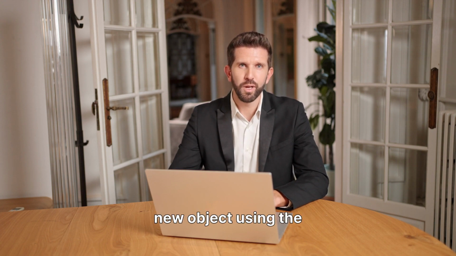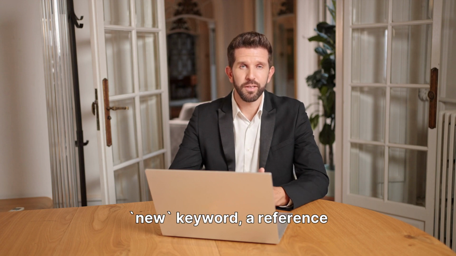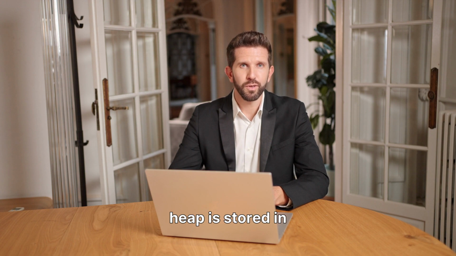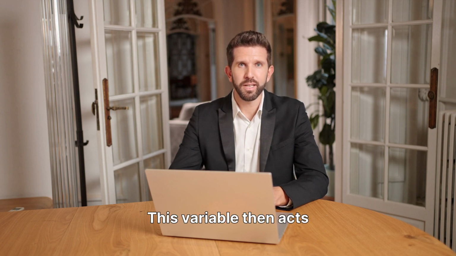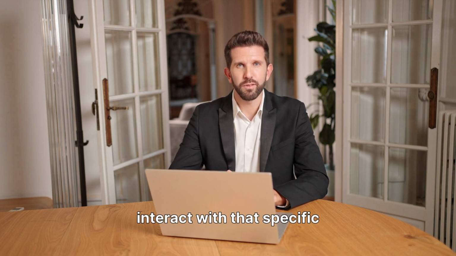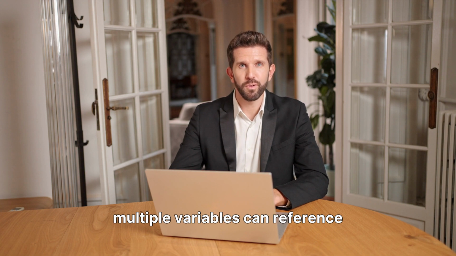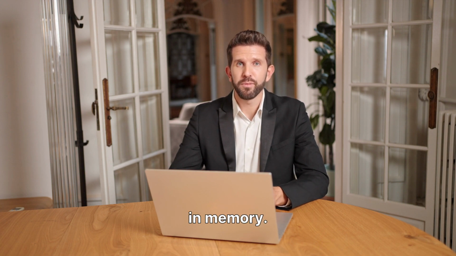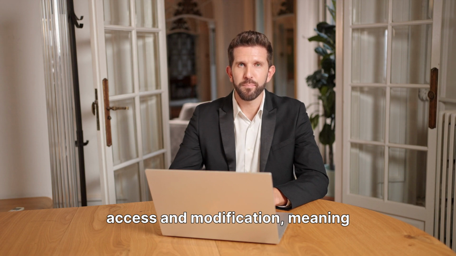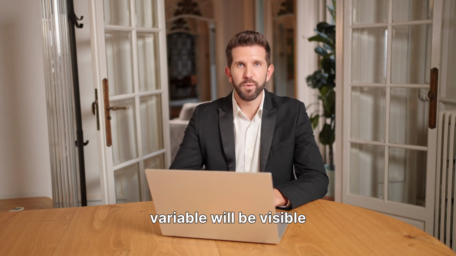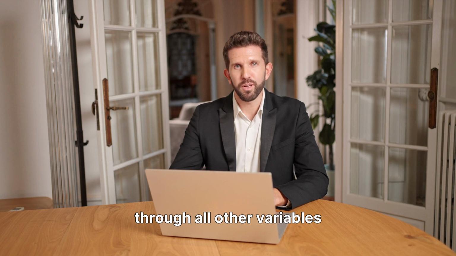When you create a new object using the new keyword, a reference to its newly allocated memory location on the heap is stored in your variable. This variable then acts as a handle to interact with that specific object instance. A powerful aspect of reference types is that multiple variables can reference the exact same object in memory. This allows for shared access and modification, meaning changes made through one variable will be visible through all other variables referencing that same object.